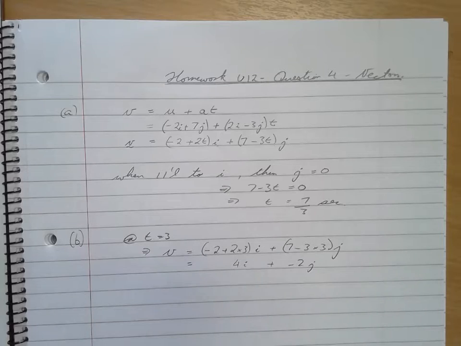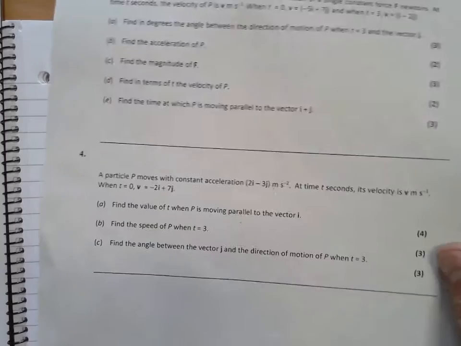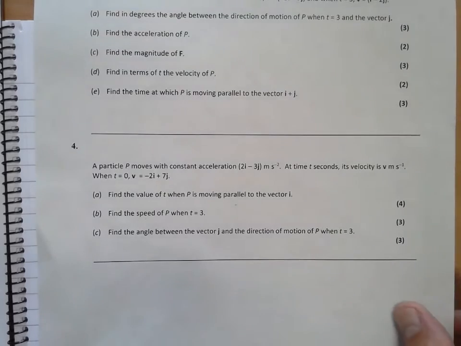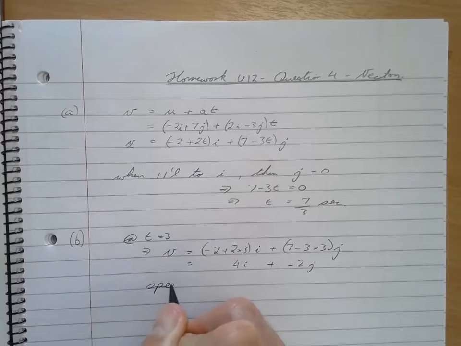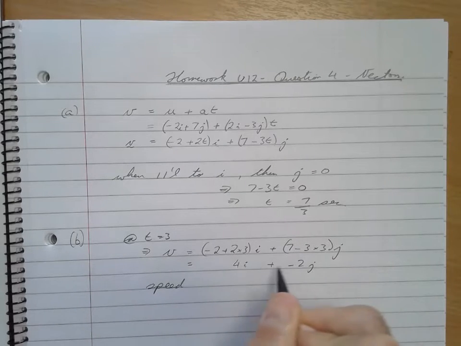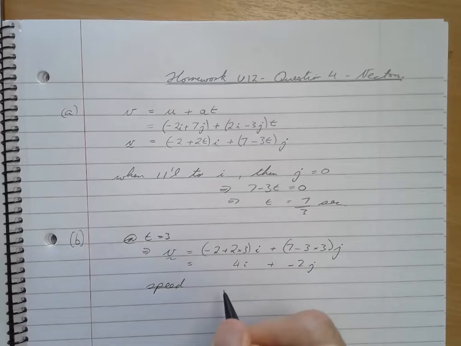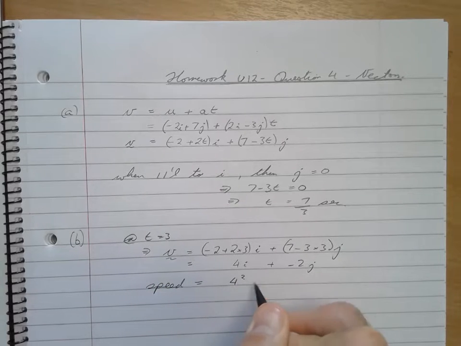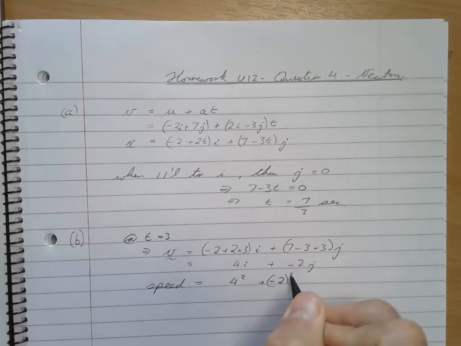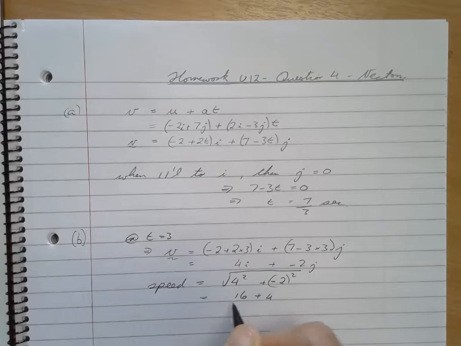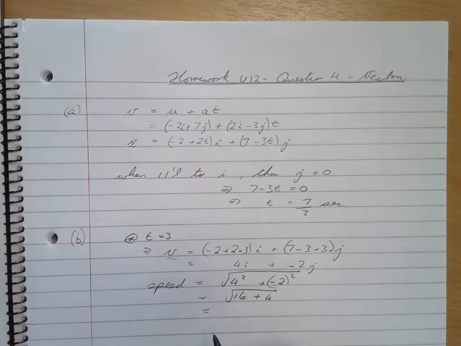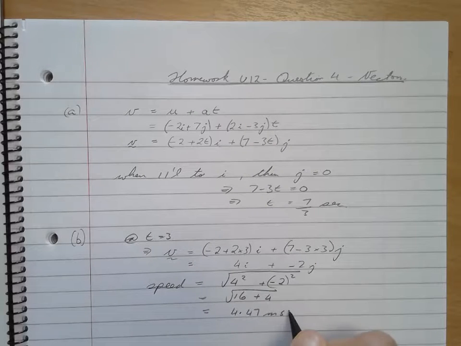Now, be careful here because the question asks us for the speed, not the velocity. Speed is a scalar. We're not bothered about which direction something's going if we're just looking at the speed. So the speed is basically the magnitude of this velocity vector here. So the speed is going to be 4 squared plus minus 2 squared, and then the square root of all of that, which is 16 plus 4, and that gets me a speed of 4.47 meters per second, to the minus 1.